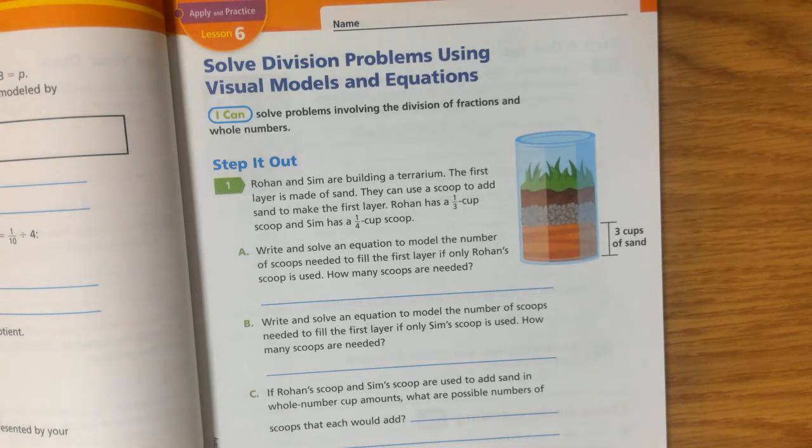Okay, so we'll do the last lesson for module 11 for this week, and then next week we'll start module 12. So we'll be doing solve division problems using visual models and equations, and we're going to be solving problems involving the division of fractions and whole numbers. So remember, when the whole number is first, you're basically multiplying the whole number by the denominator and getting a whole number answer. When the whole number is second, that's when you are changing the whole number to a fraction, and then multiplying the two fractions.